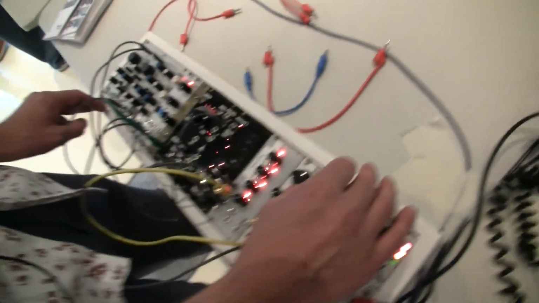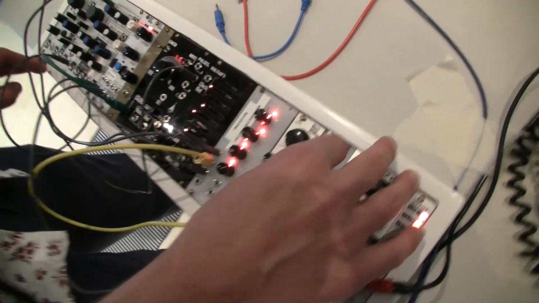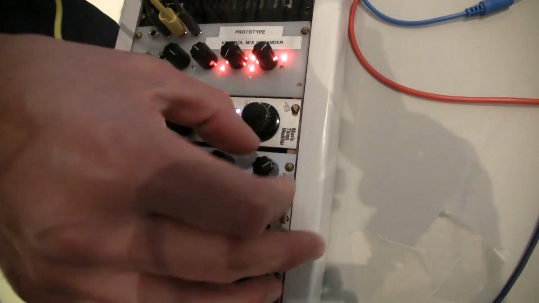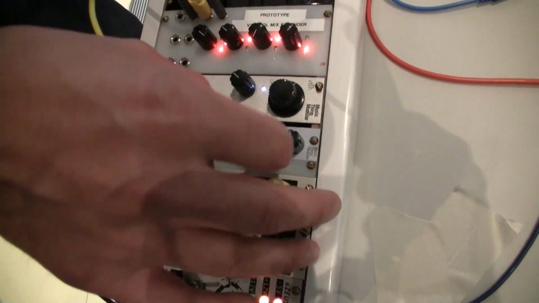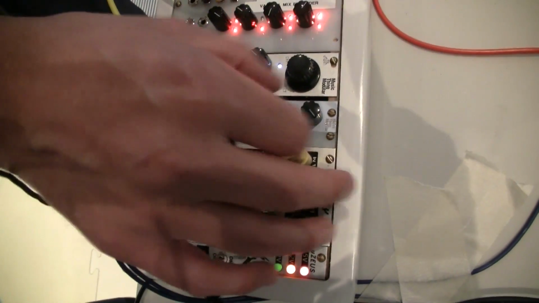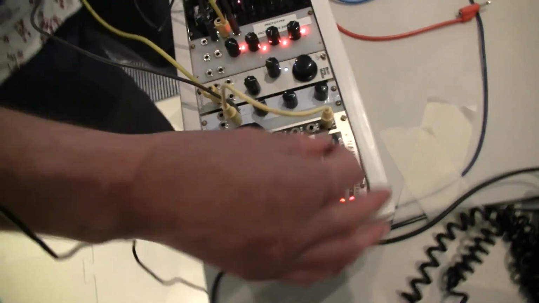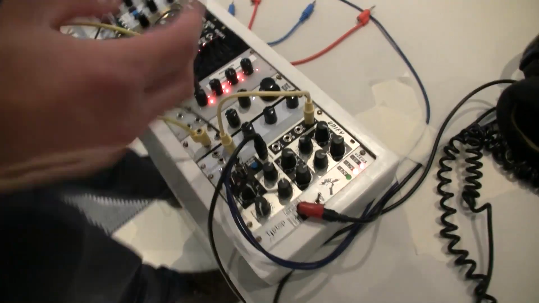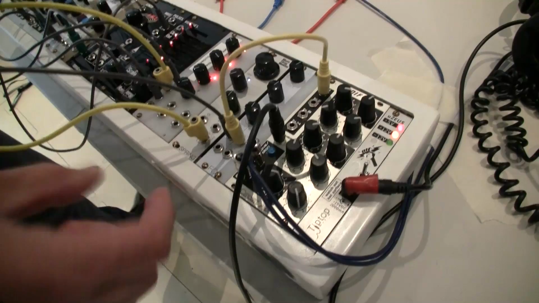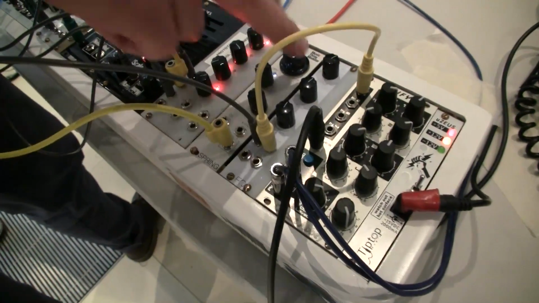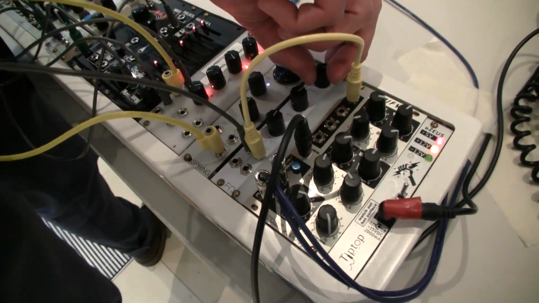Got a high, it's very easy to build yourself, and it uses surface mount technology. So if you want to learn surface mount soldering, this is a really neat, easy way to do it.